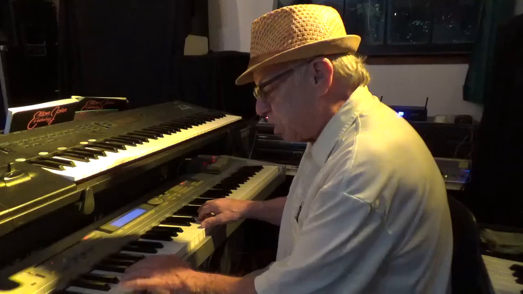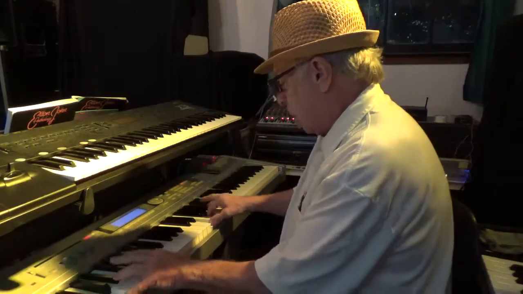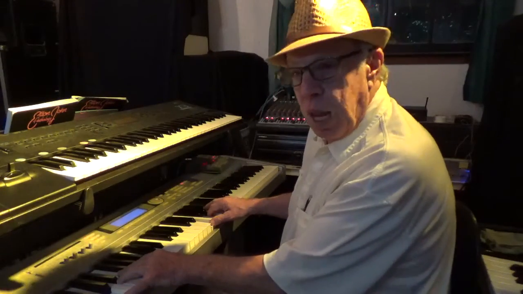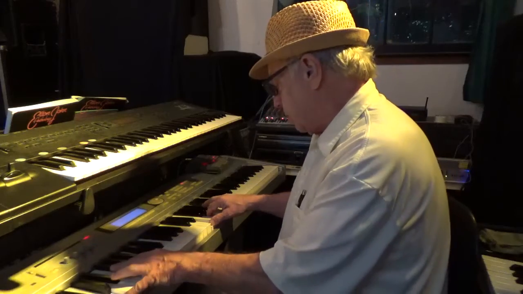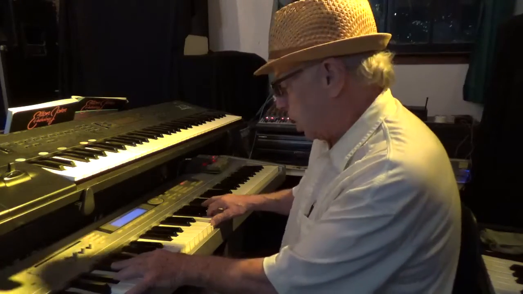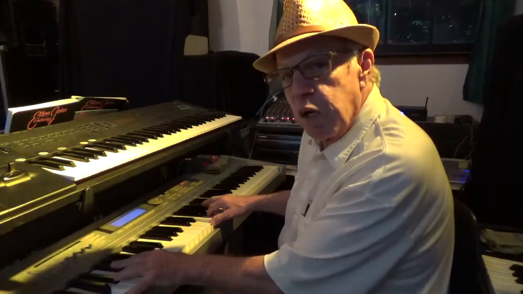It's the same C chord, just played in a different position. Okay, that's the first inversion.